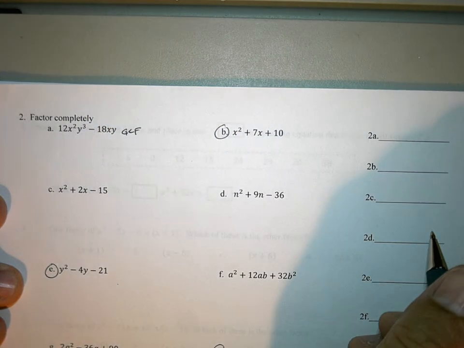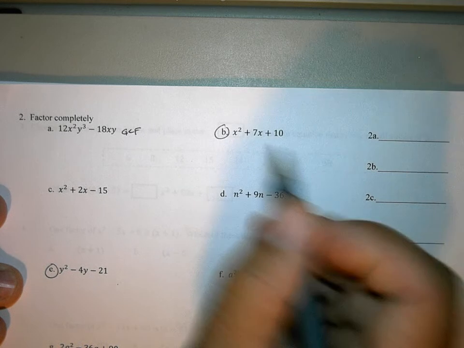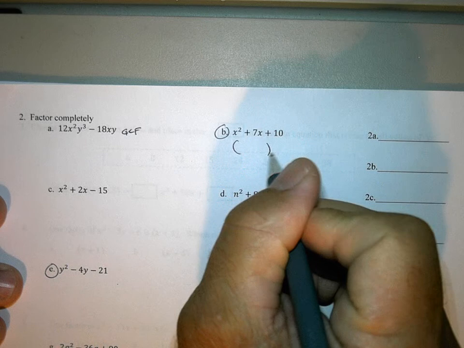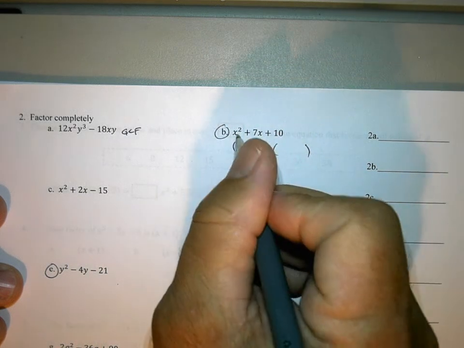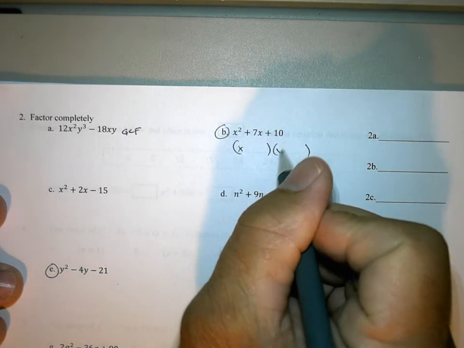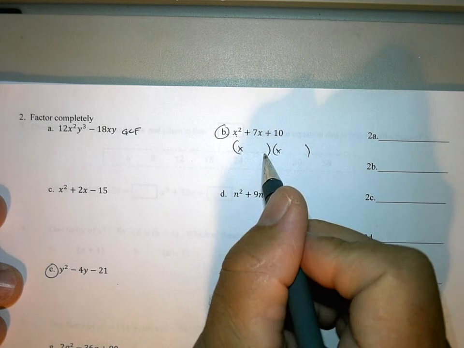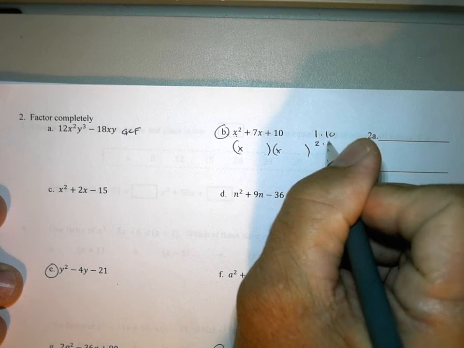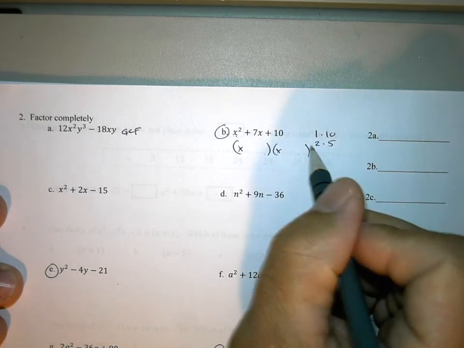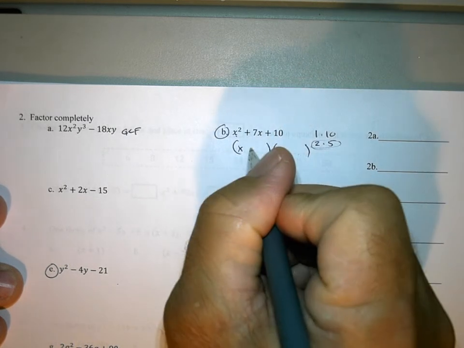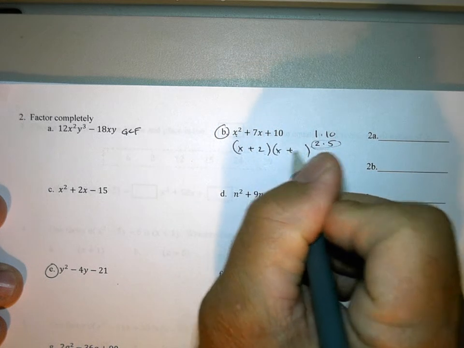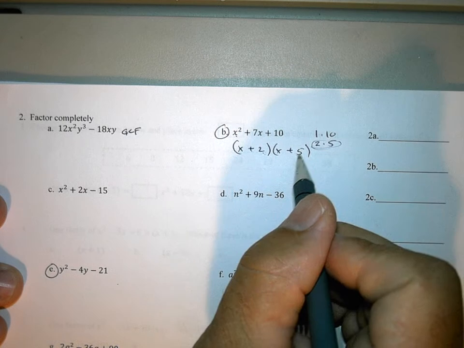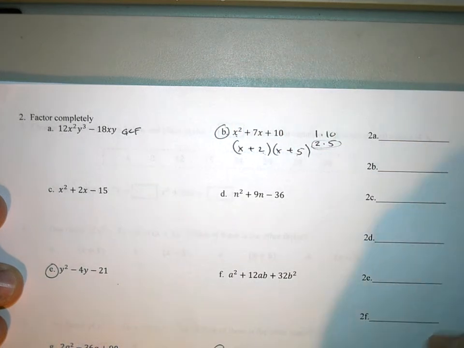Figure out what the GCF is, take it from each. Okay, this is a trinomial. There's no GCF, so we'll try and factor it into two smaller binomials. Fronts, x times x would be x squared. The backs, you got two choices, 1 times 10 and 2 times 5. Which of these are going to add up to 7? Plus 2 plus 5. 2 times 5 is 10. 2x plus 5x is 7x.